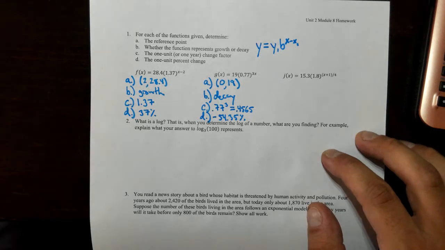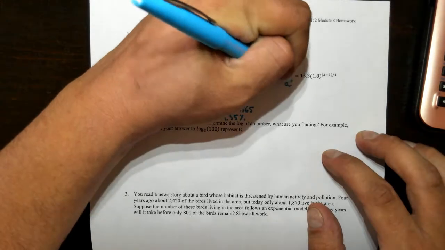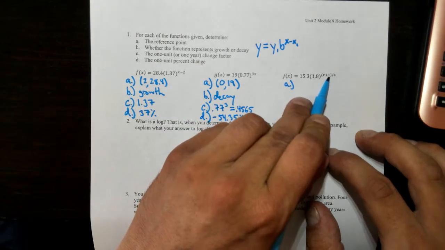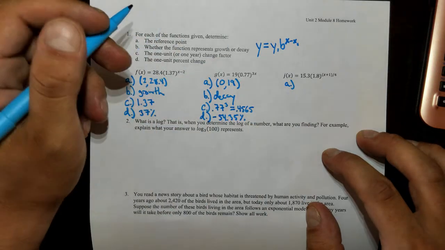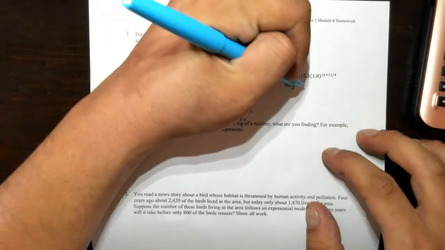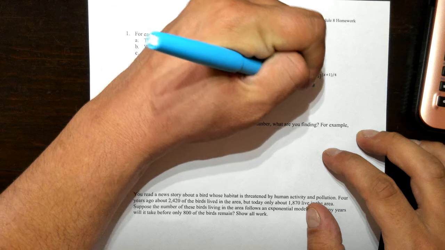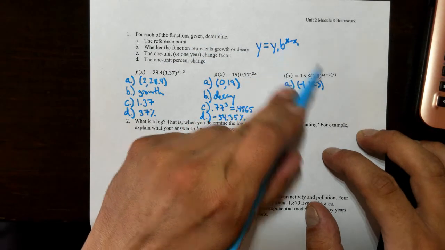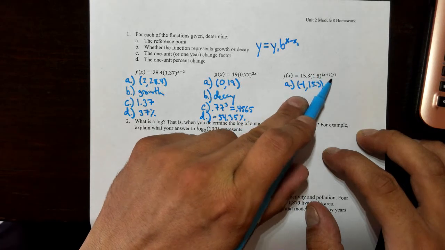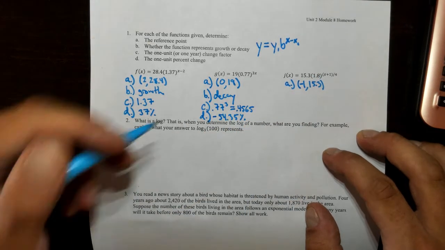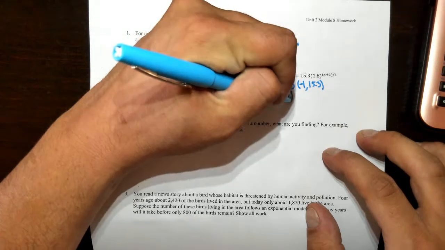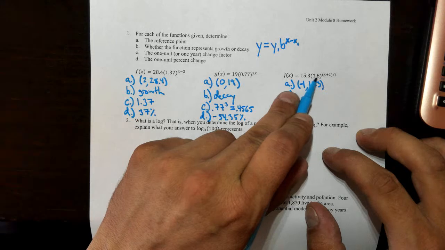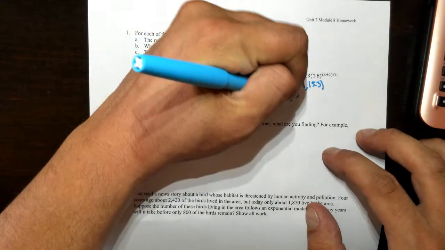And then looking at this last one here, our reference point is going to be 1, 15.3. Well, actually, it's going to be negative 1, 15.3, because remember, it's a minus x sub 1. This is plus, so it's going to be minus a minus. That's how we get the minus there. This is going to be a growth function because we keep on multiplying by a number greater than 1.